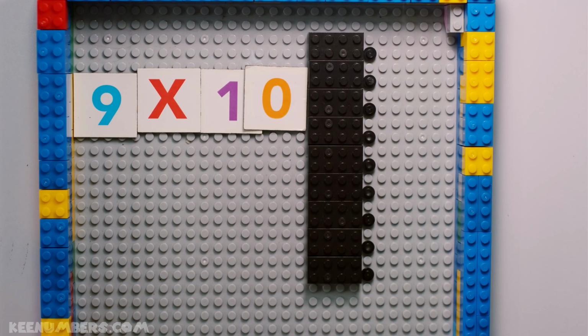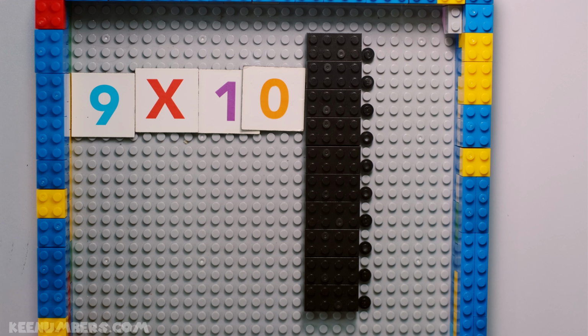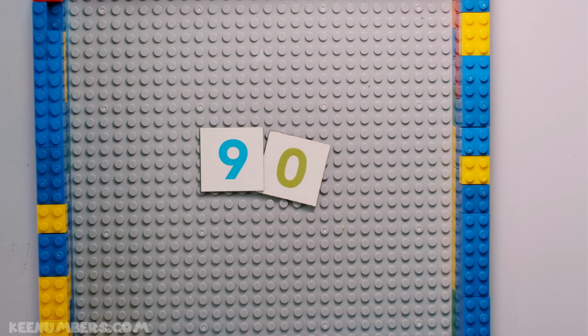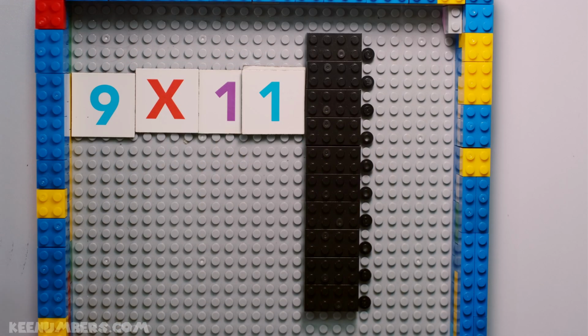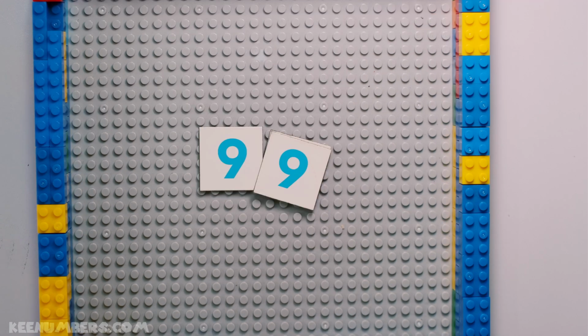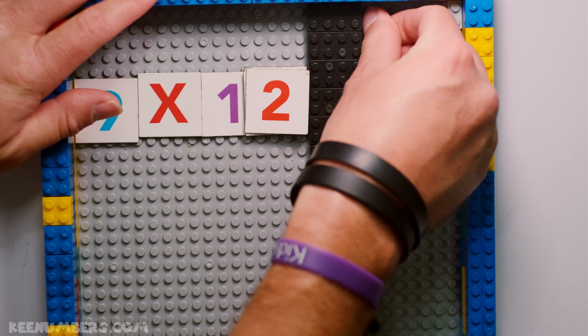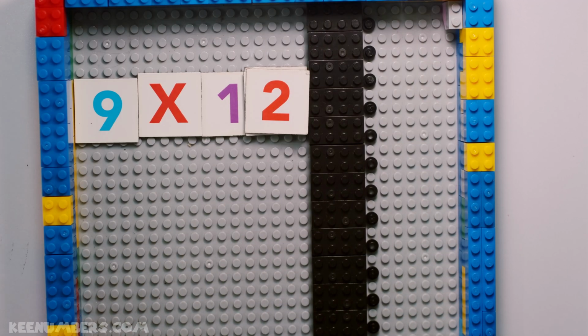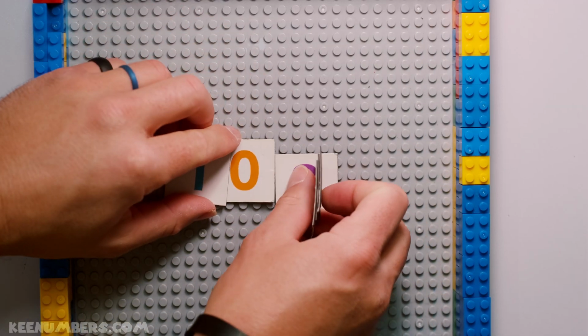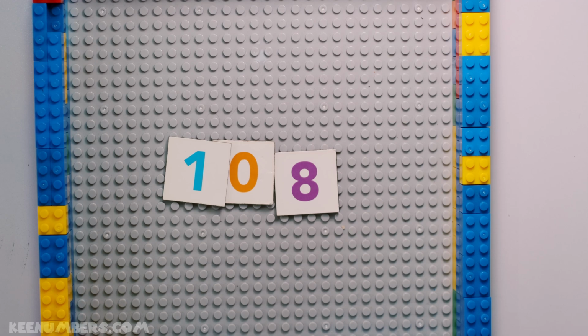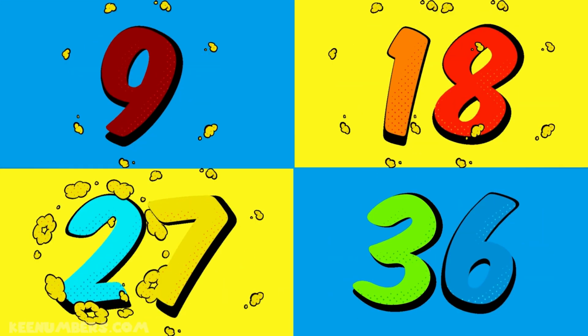Alright, if you have 10 sets of 9, yeah, that's 90. Oh, let's not quit. If you have 11 sets of 9, you're looking at good old 99. But if you have 12 sets of 9, that's 108. That's great.